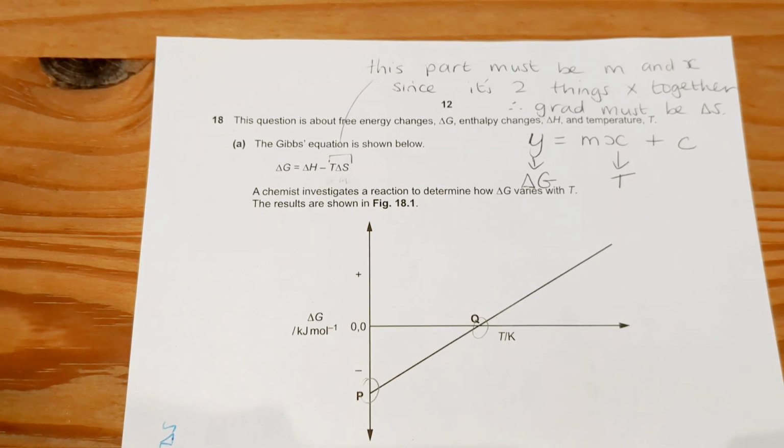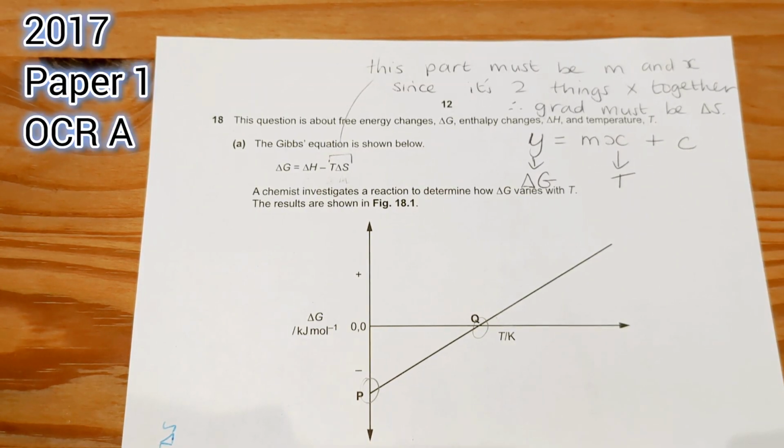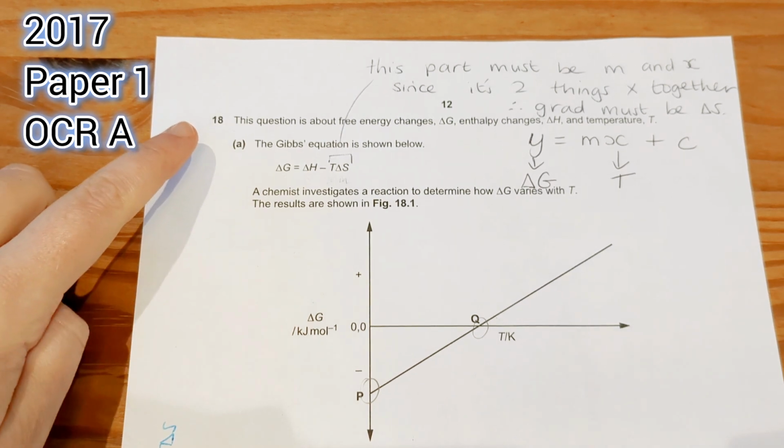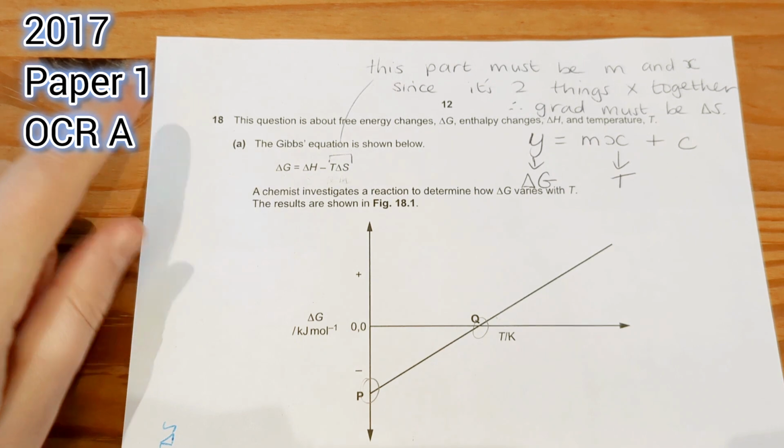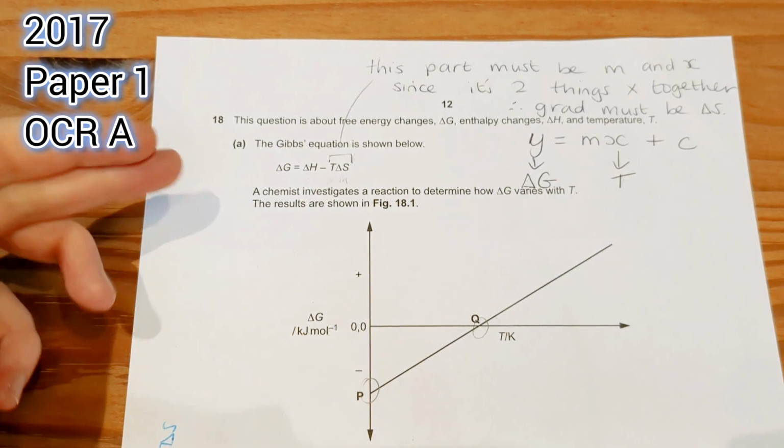In this video, we're going to look at a 2017 past paper question, and it's about the Gibbs free energy equation, and it's quite an interesting question in that it's linked to a graph. So if I read the question, it says this question is about free energy changes, enthalpy changes and temperature, and the Gibbs equation is shown below.